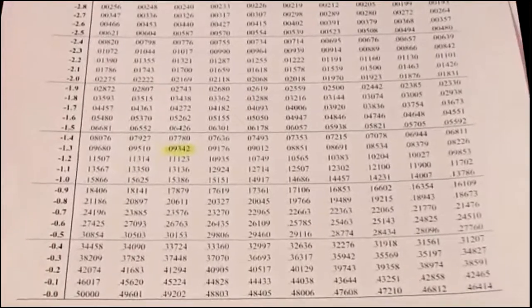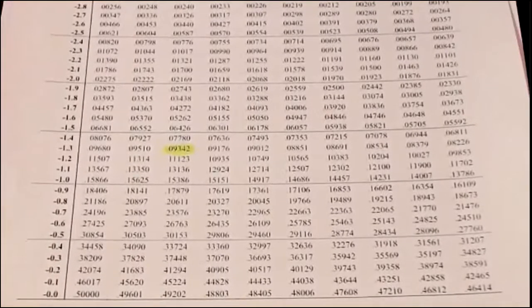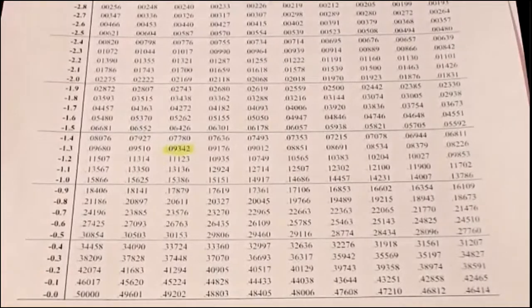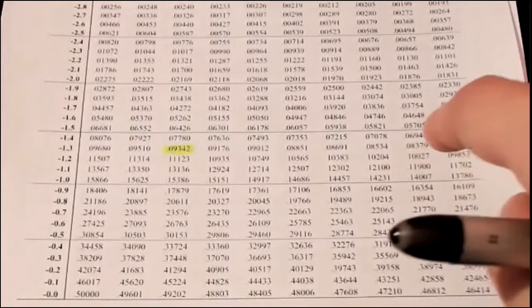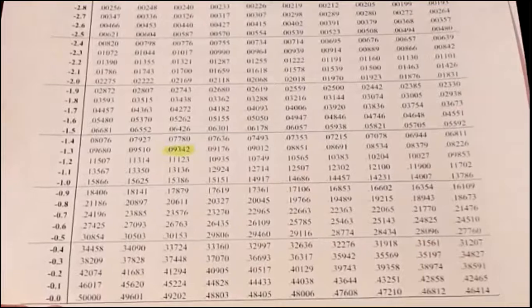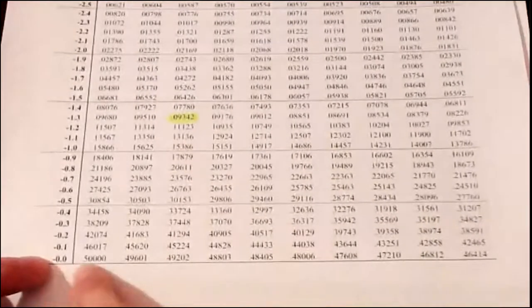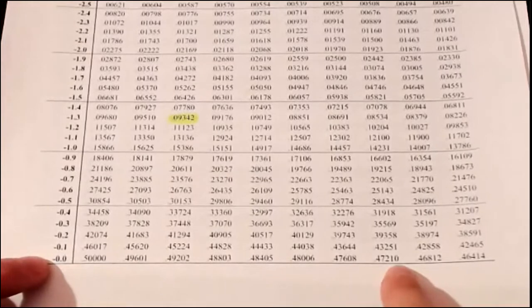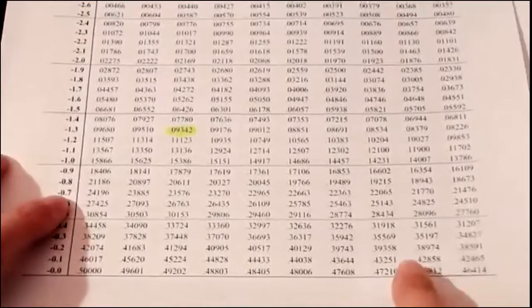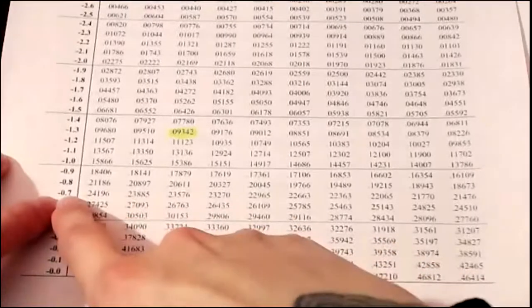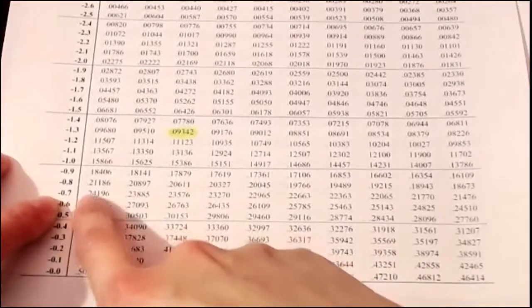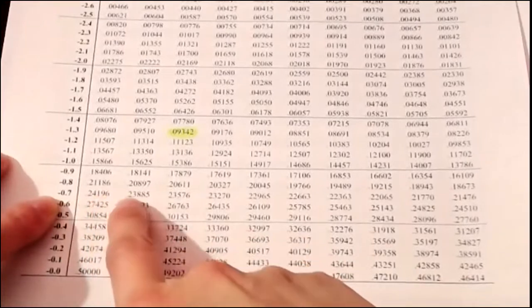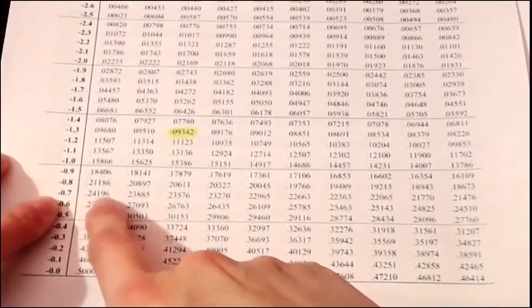Does anyone see where that might lie? Is it 0.0? 0.07? 0.0 is all the way down here. 0.07 is approximately here. No, I meant 0.7. Sorry, I misspoke. No, that's okay. Okay, beautiful. So -0.7.